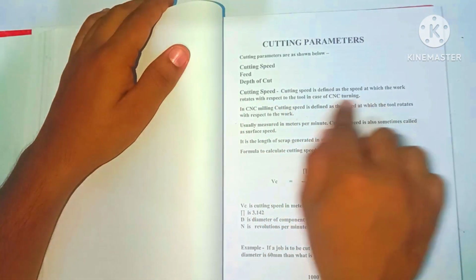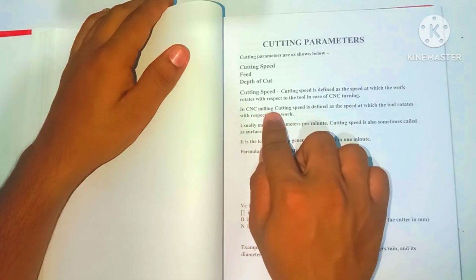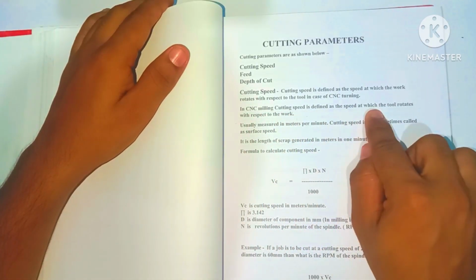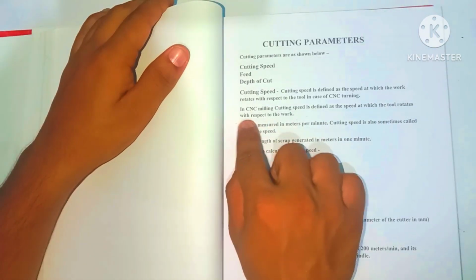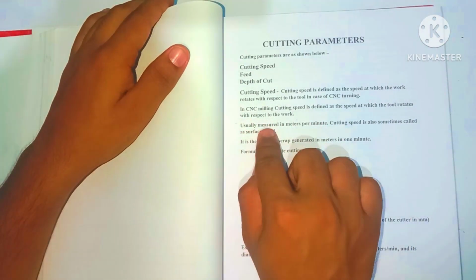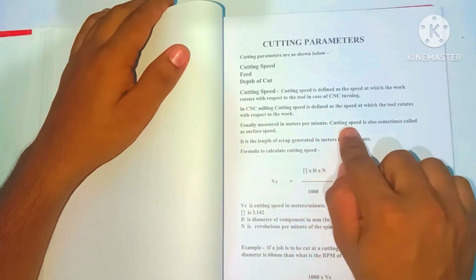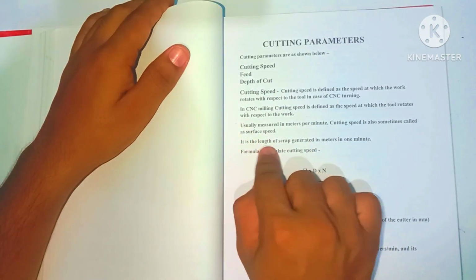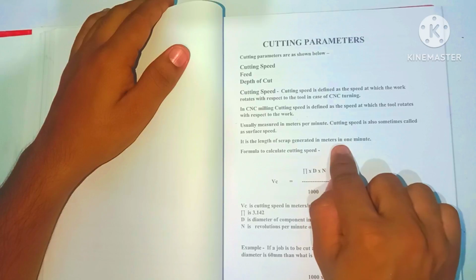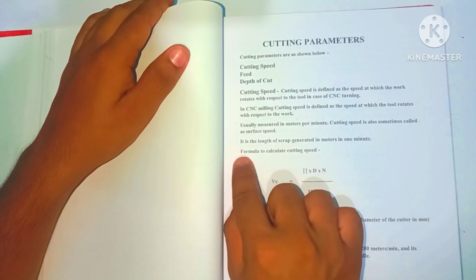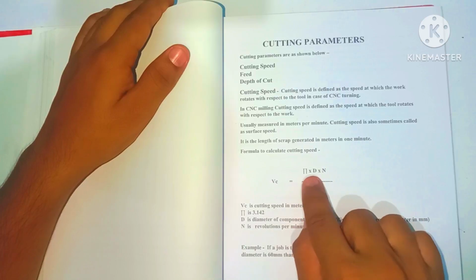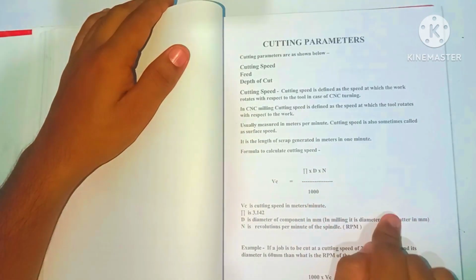In the case of CNC milling, cutting speed is defined as the speed at which the tool rotates with respect to the work, usually measured in meters per minute. Cutting speed is also sometimes called surface speed. It is the length of surface generated in meters in one minute. The formula to calculate cutting speed is Vc = pi multiplied by D multiplied by N upon 1000.